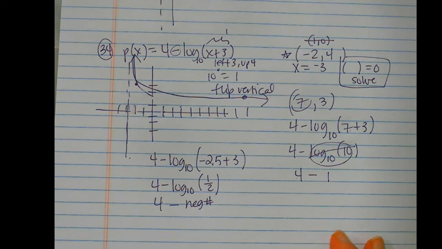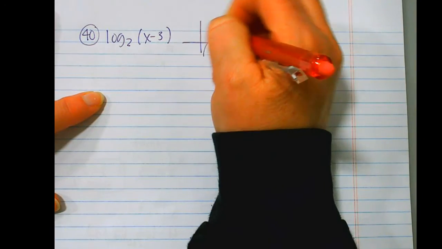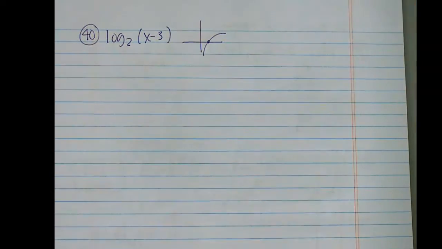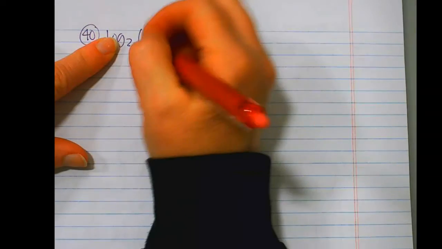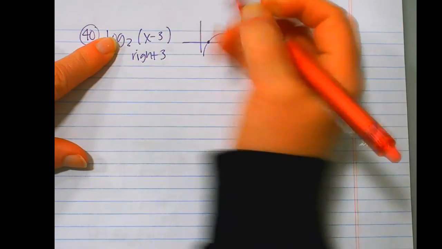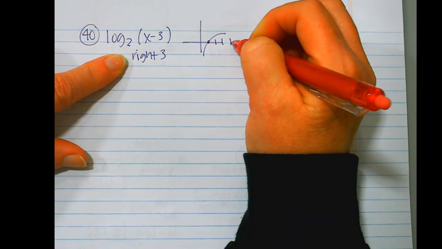So what we want to do is we want to be able to pick out all the translations and think about what it should look like and move it. So let's look at 40. 40 is pretty straightforward. It doesn't have as many things. It says log base 2 of x minus 3. So when you see log, this is what I want you to think. Normally it looks like this. I want you to be able to picture log in your head so that when you look at this one and do the translation, which is right 3, opposite math, right 3. Then all you do is take this whole graph and you go 1, 2, 3 and put it here.